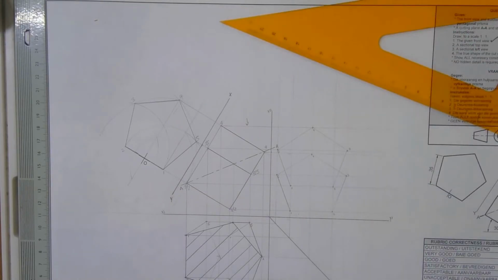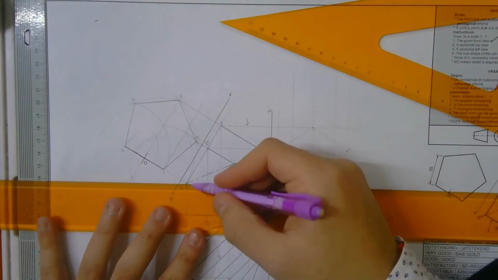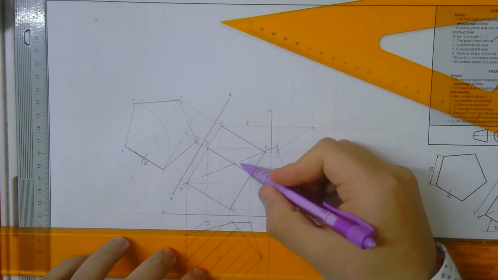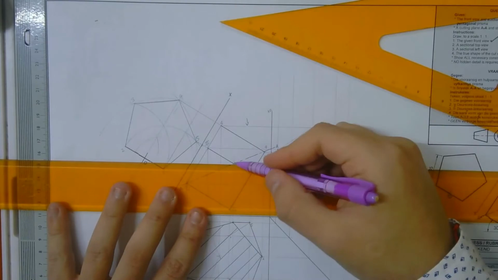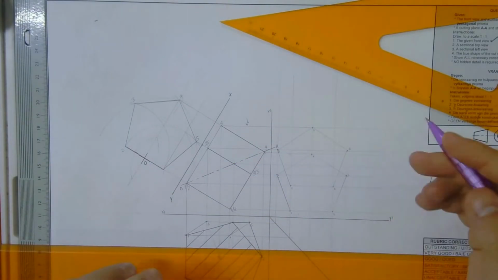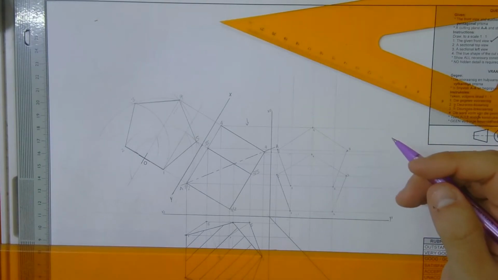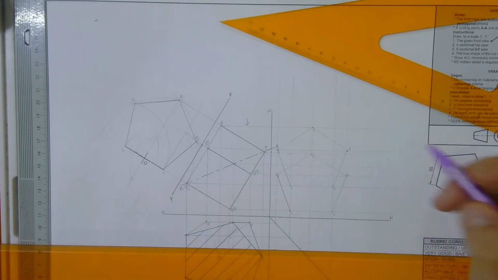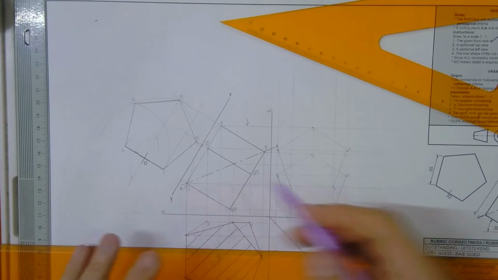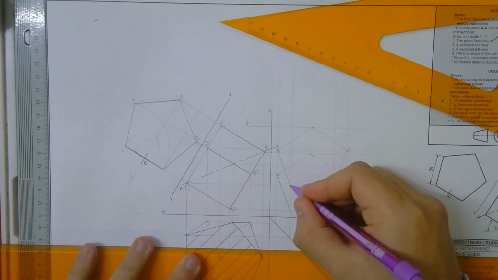What do we do now? Section. Okay, so over here, that line has already been taken through because it's on a point. That means this line over here needs to be taken through. And that line has already been taken through because it's on a point. Okay, we all understand? So now that's where the section is. We go on to points 1 and 2.